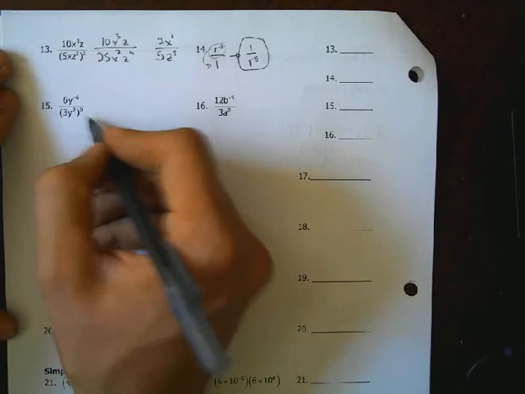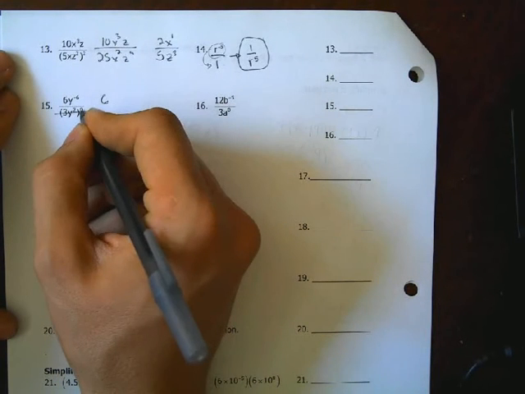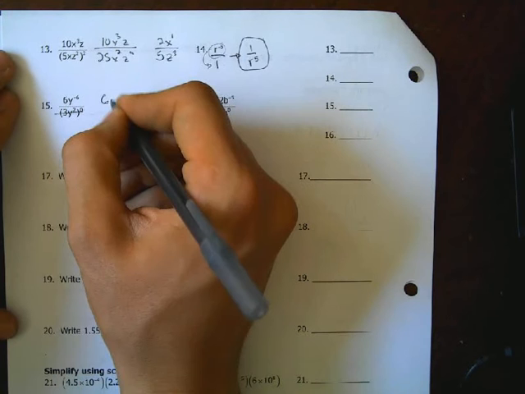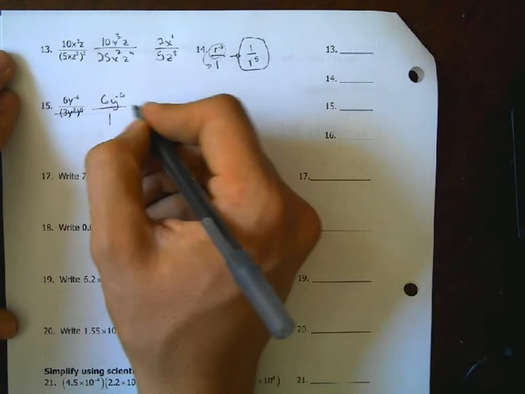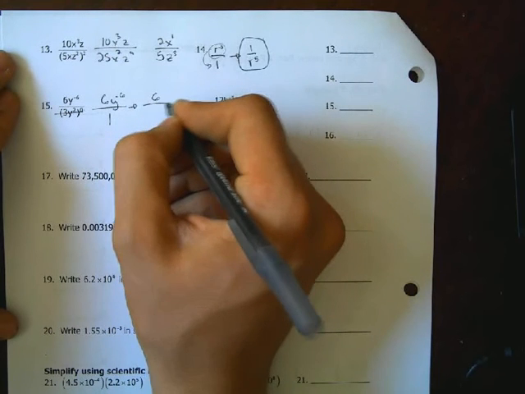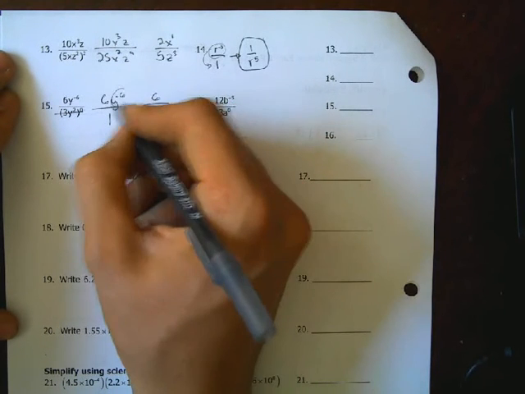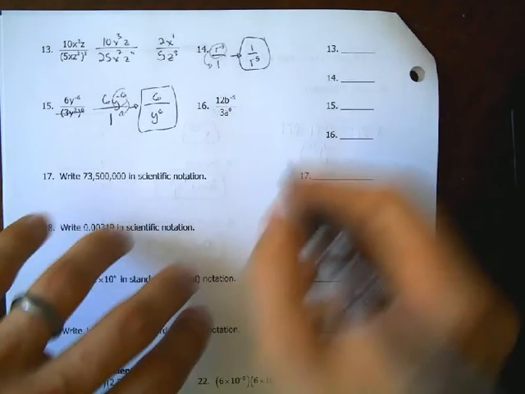Looking at number 15, anything to the 0 power is 1, so the entire bottom, because this 0 is attached using the parentheses to that entire quantity down there, everything down there is equal to 1. From here, 6 divided by 1 is 6. There are 6 more y's on the bottom, or you could say cross the line, switch the sign, whichever one you want to do. You'll get 6 over y to the 6th.